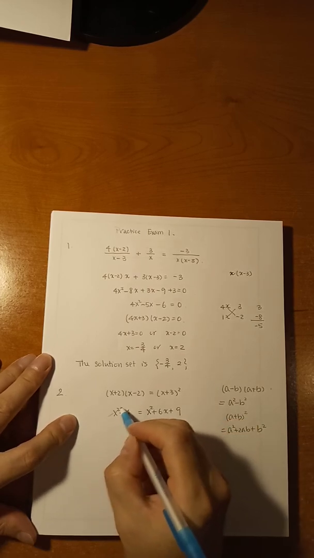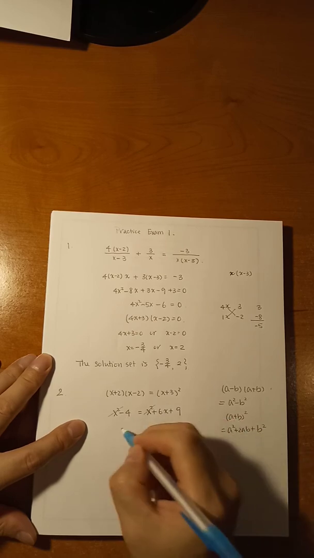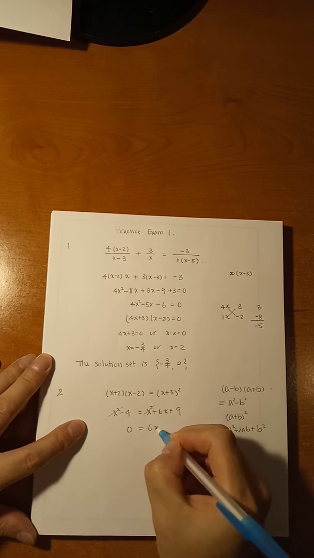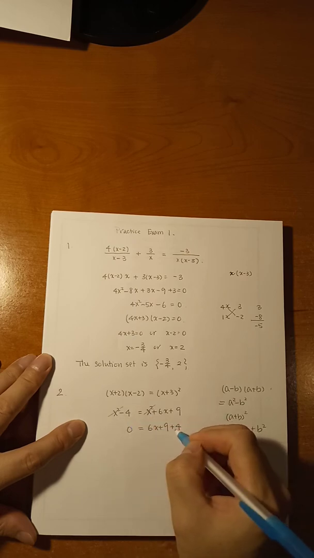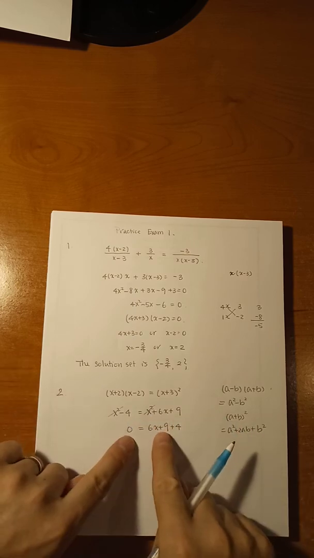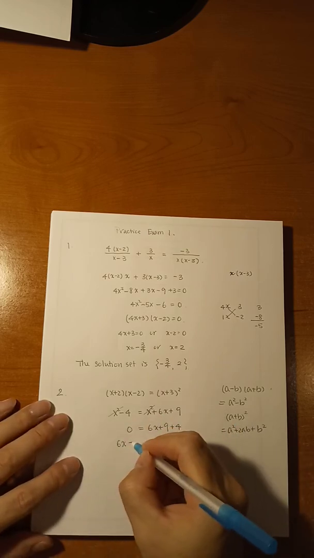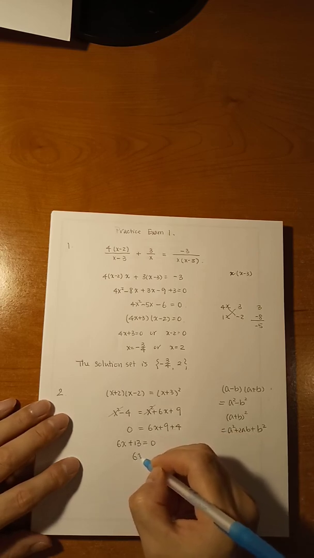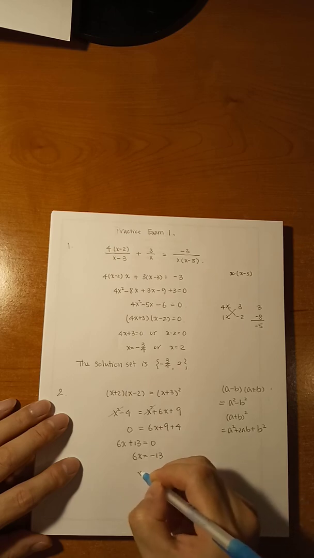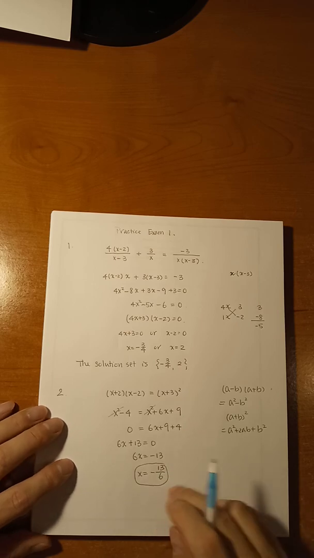All right, so you cancel x squared from two sides. You will move negative 4 to the right side, so it's 6x plus 9 plus 4. You move this to the right side, the negative becomes positive. Okay, so you exchange left side and right side. So it's 6x plus 13 is equal to 0. And so 6x is negative 13 and x is negative 13 over 6. This is the answer, the solution set.